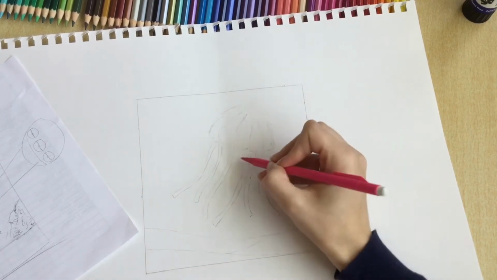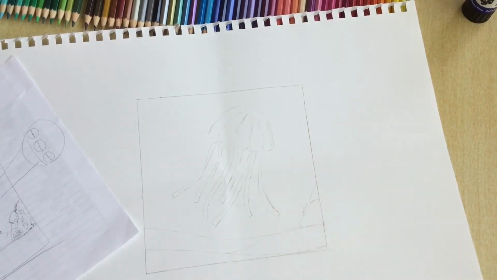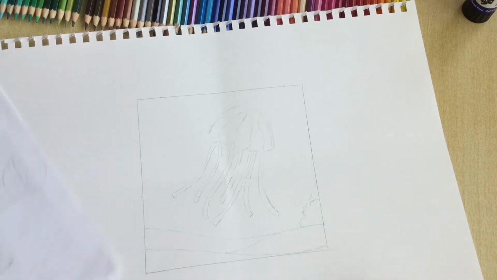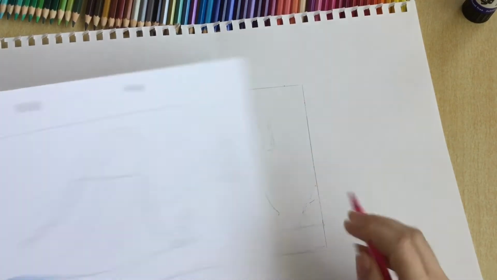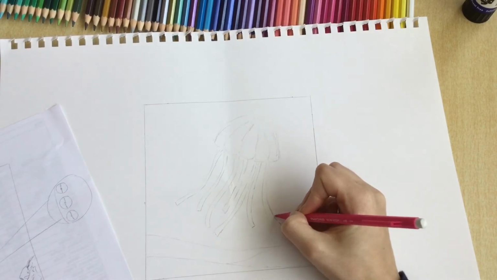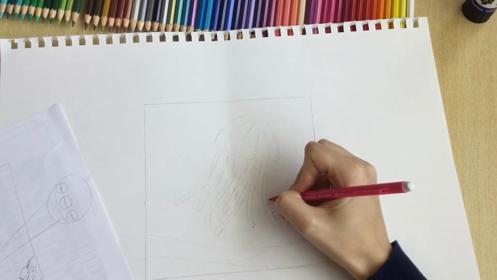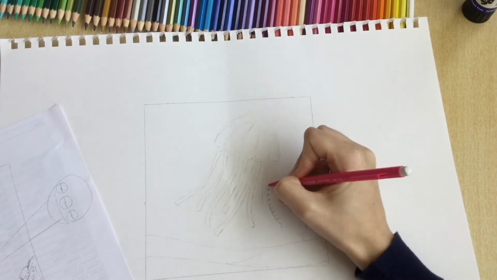Now, when you are then happy with your shape, you can then start adding on a little bit more detail. So you can see on this one here that I sort of said about the sequins. So you could here start adding on your designs for your sequins and where you'd want them to go.